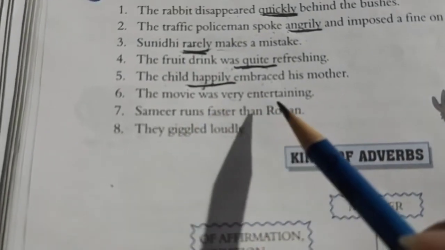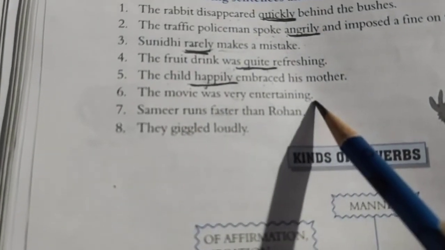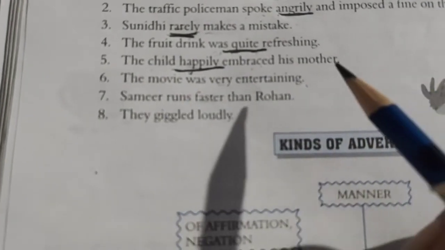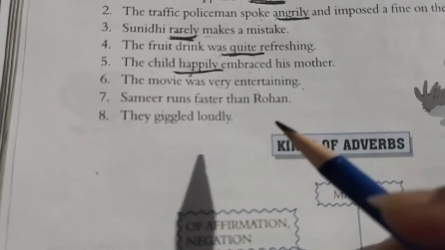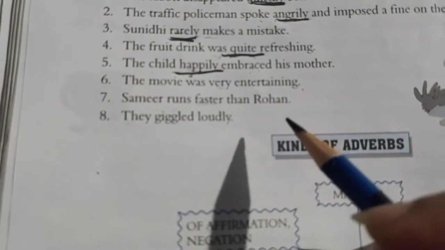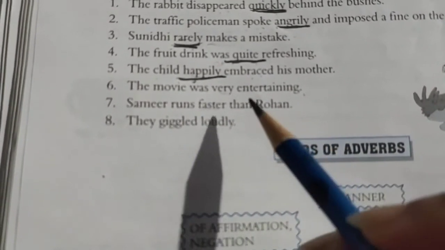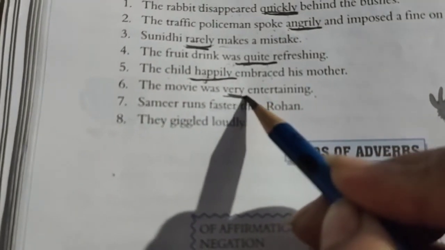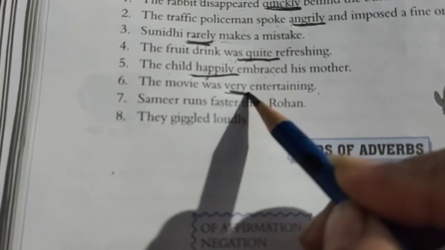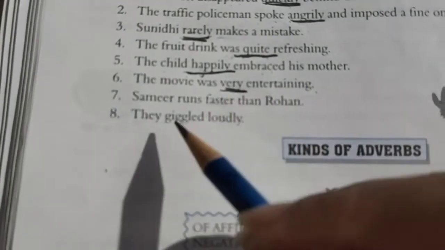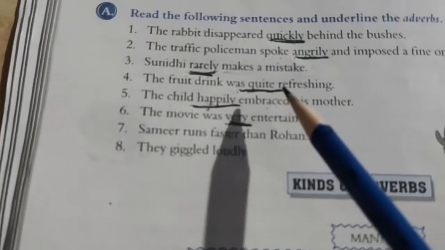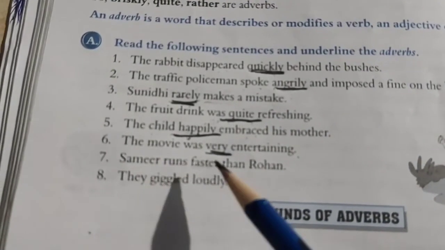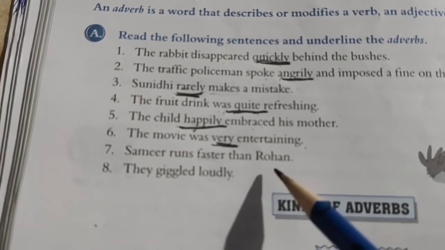The movie was very entertaining, right? Then what you will do here? How much? Right, so that was degree. That will tell us the degree that the movie was very entertaining. So the word very you have to underline as an adverb of what? It is an adverb of degree, but you can only just note it down. Next is: Sameer runs faster than Rohan.